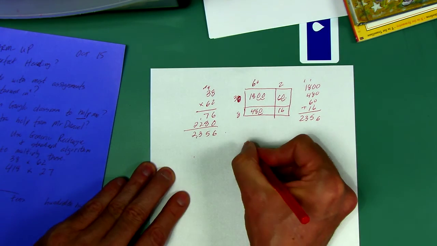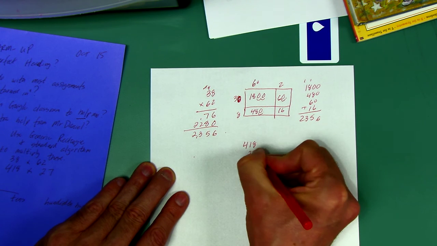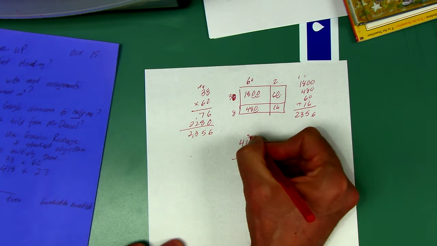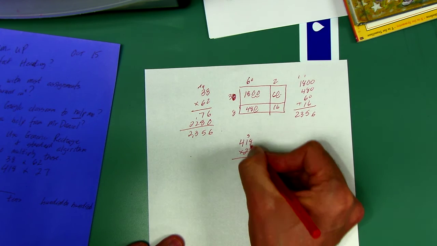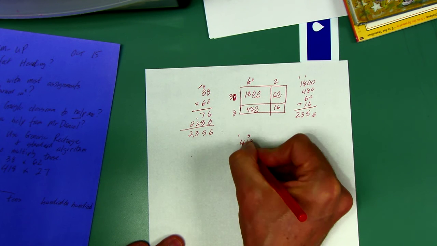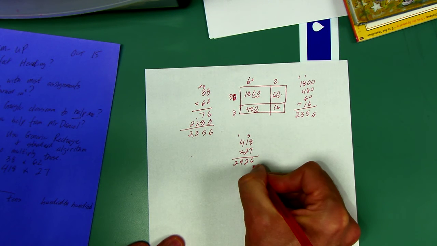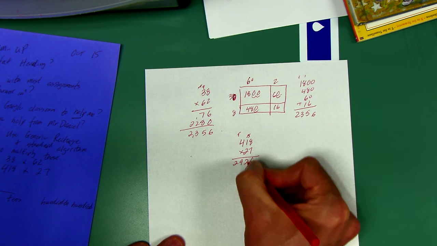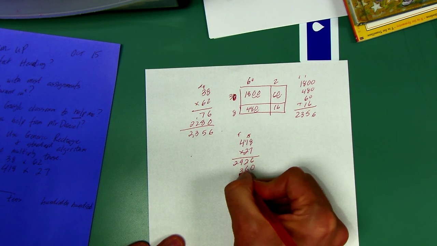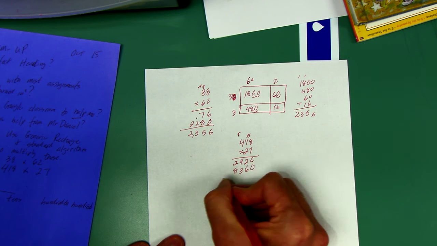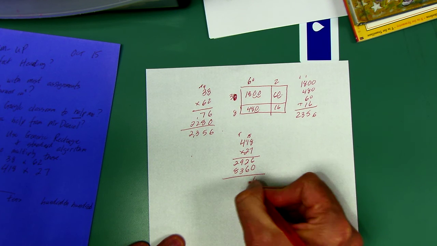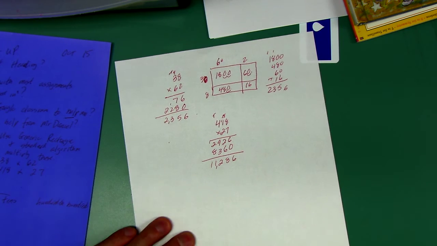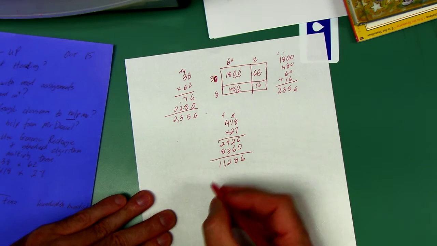What are you going to do with the 418 and 27? Well, when I multiply with the standard algorithm, 7 times 8 is 56, and 7 times 1 is 7 and 5 is 12, and 7 times 4 is 28 and 1 is 29. And I'm going to put the placeholder here and cross those out and go 2 times 8 is 16, carry the 1, and 2 plus 1 is 3, and 8, and I go add. 11,286.